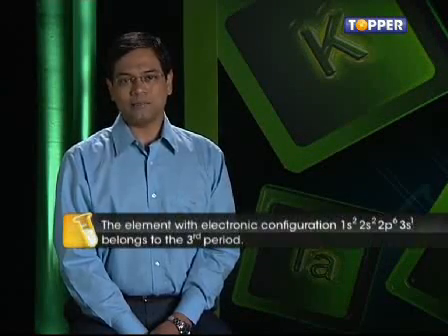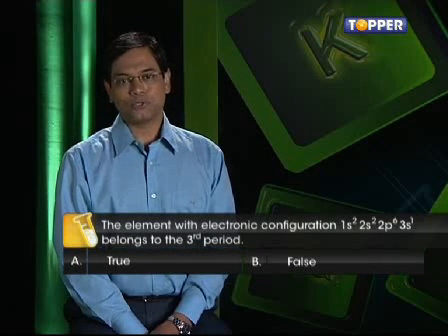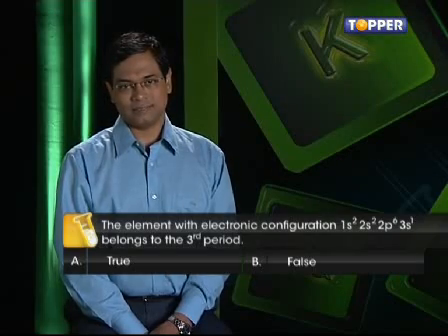Question number 3. True or false? The element with electronic configuration 1s2, 2s2, 2p6, 3s1 belongs to the 3rd period. This is true.